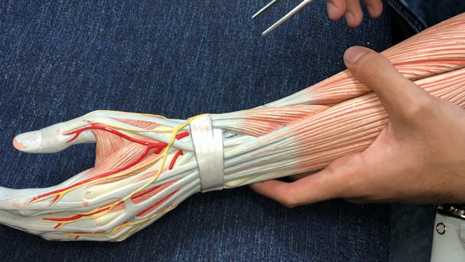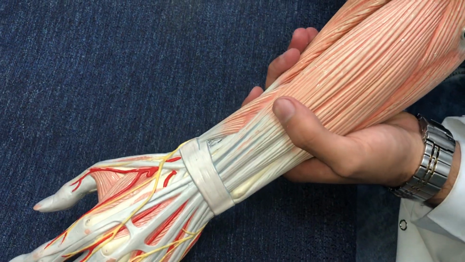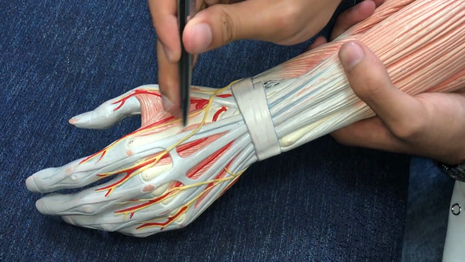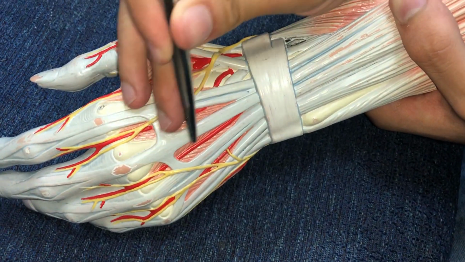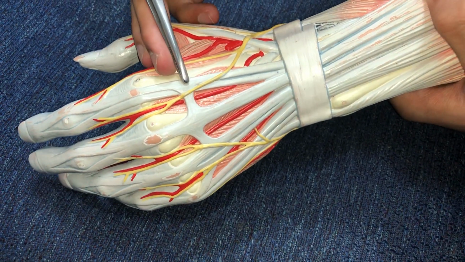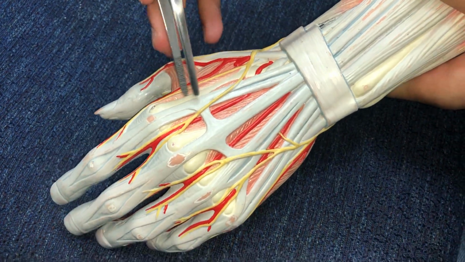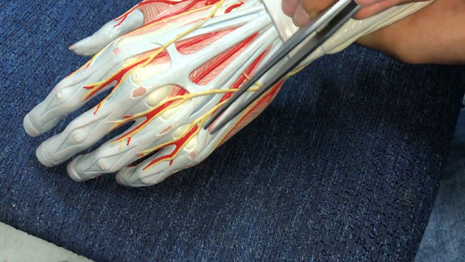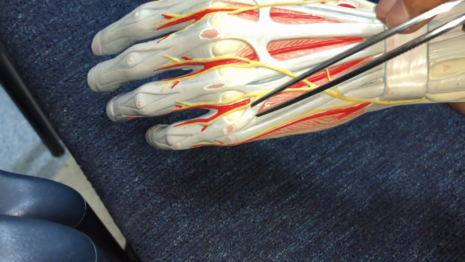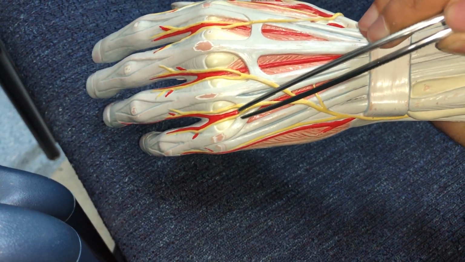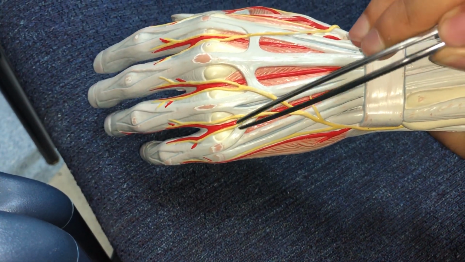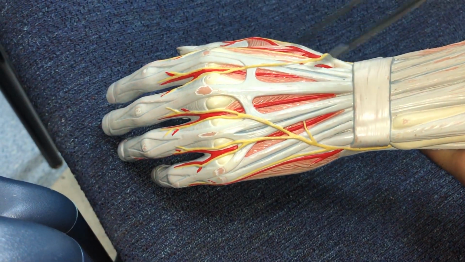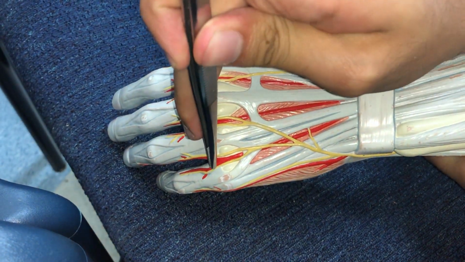We can see also the tendons here. These are the tendons of the extensor digitorum muscle, and we can see also over here this tendon on the small finger, this is the tendon of the extensor digitorum for the small finger.